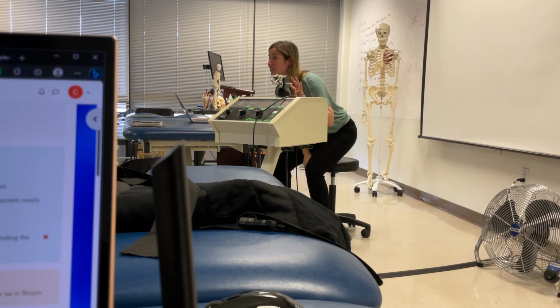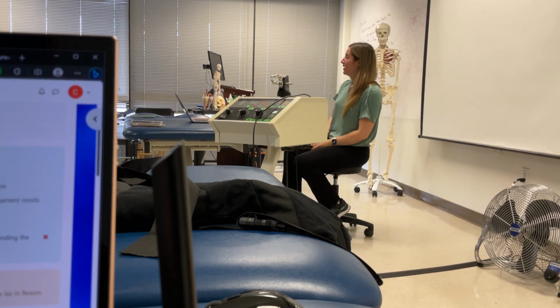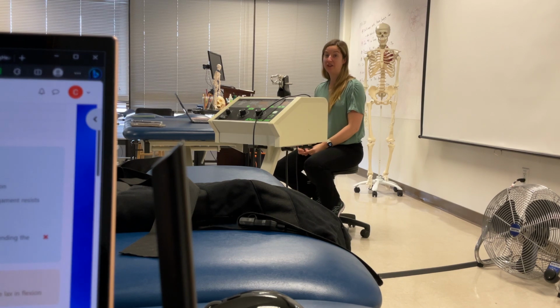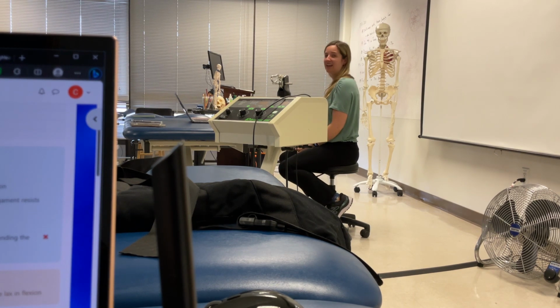So the quadricep muscles. What are they all innervated by? The femoral nerve. Absolutely.